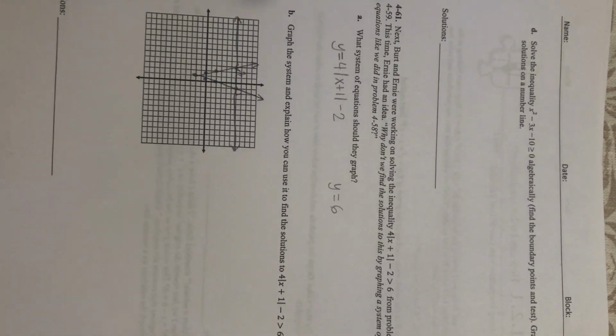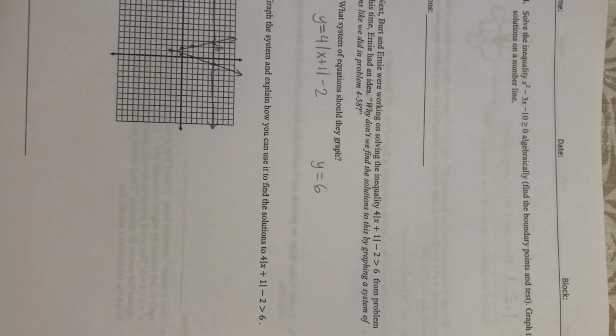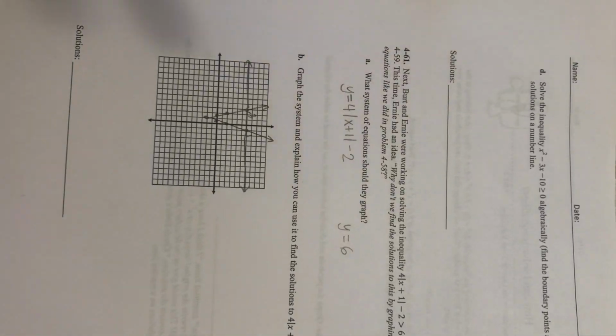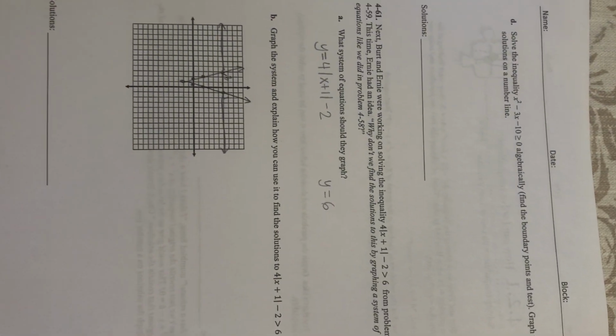So I already started this problem because I had been doing this video already and I kind of messed up and I wanted to stop and start again. I didn't do much, but let's just read 4-61.